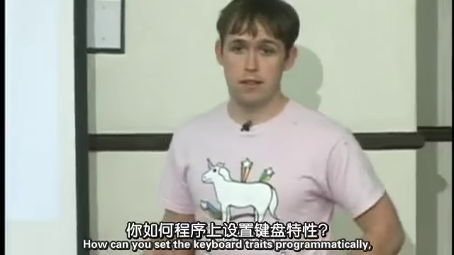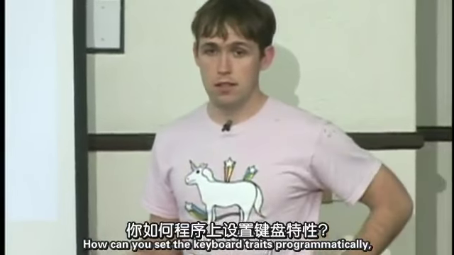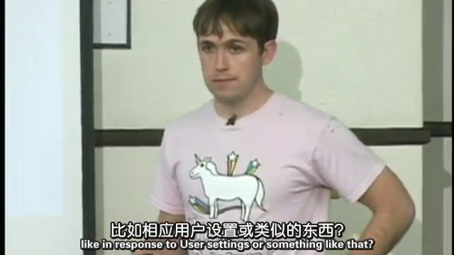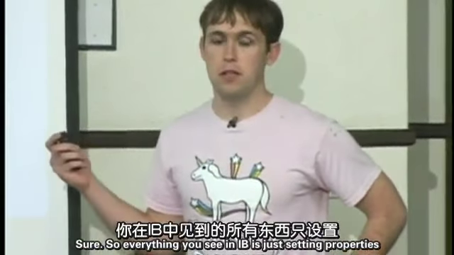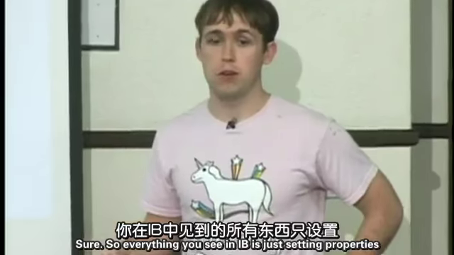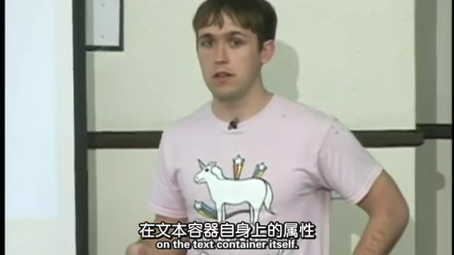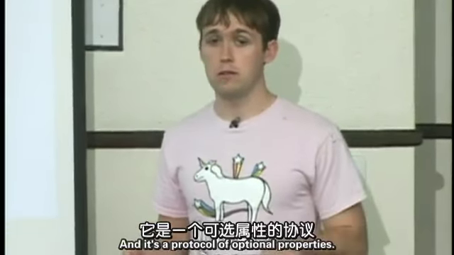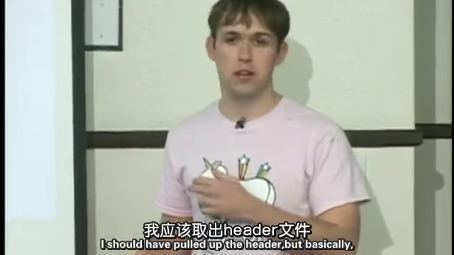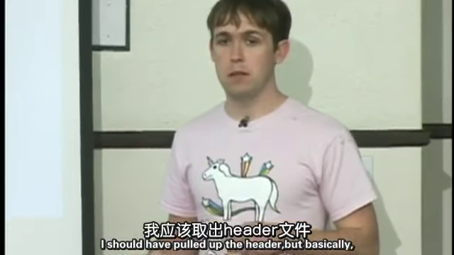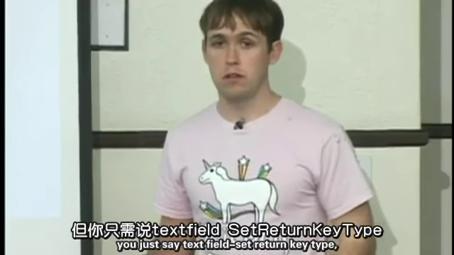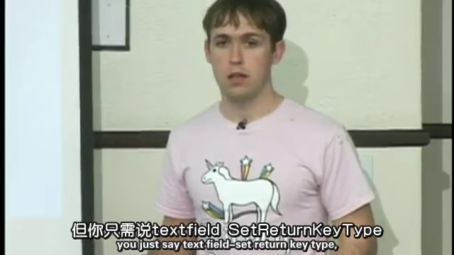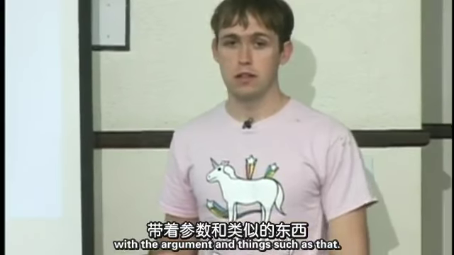Yeah? How would you set the keyboard traits programmatically, like in response to user settings or something like that? Sure. So everything you see in IB is just setting properties on the text container itself. And it's a protocol of optional properties. I should have pulled up the header, but basically you just say text field, set return key type with the argument, and things such as that.